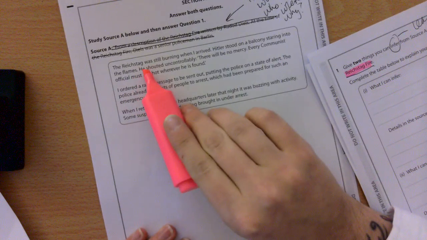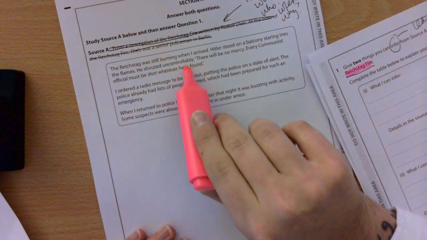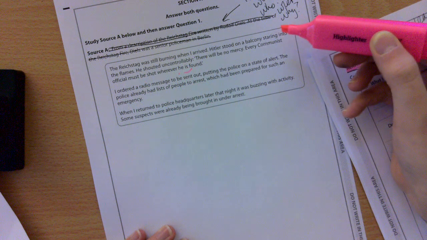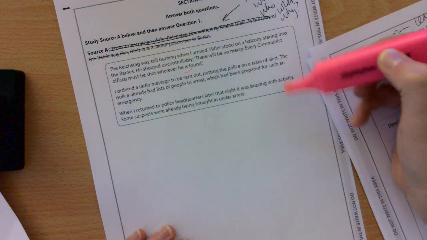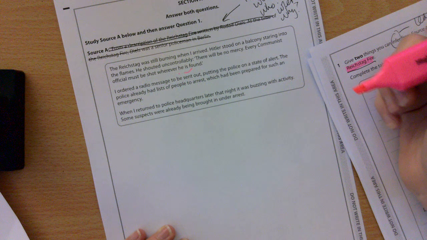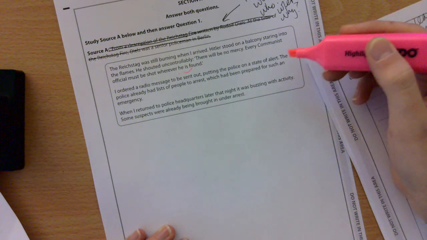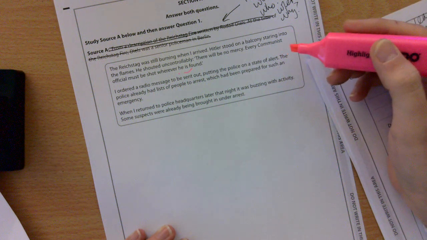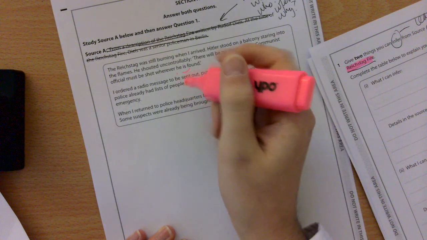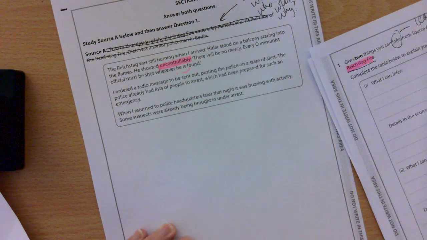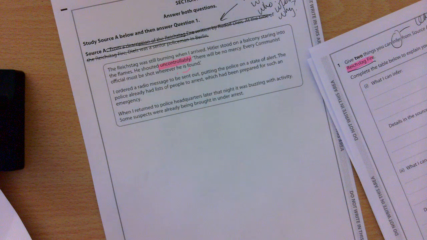So, the Reichstag was still burning when I arrived. Hitler stood on a balcony, staring into the flames. Nothing so far about how the Nazis reacted. I've just got a description of what was happening. He shouted uncontrollably. Now that's potentially helpful. Okay, that shows a reaction, doesn't it? That's Hitler reacting to the fire.